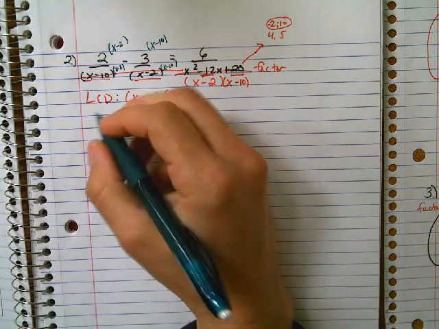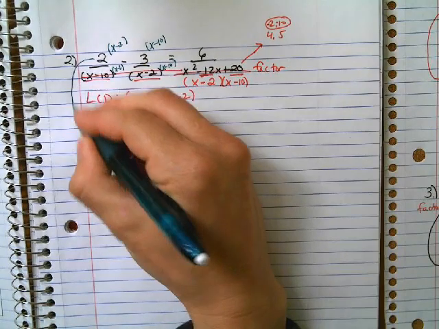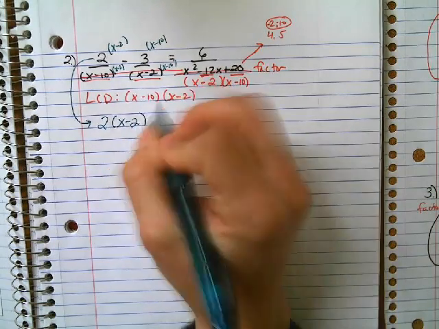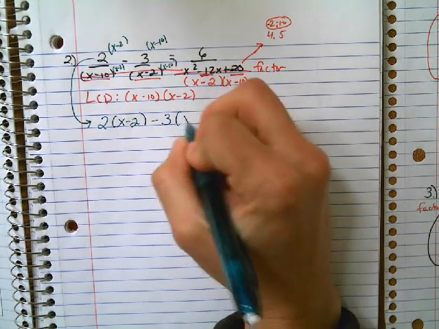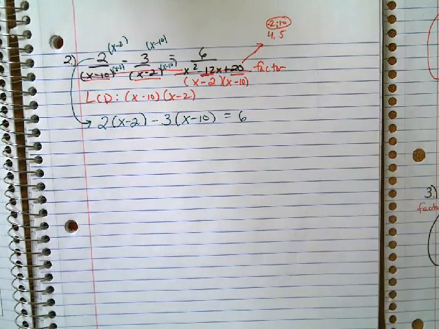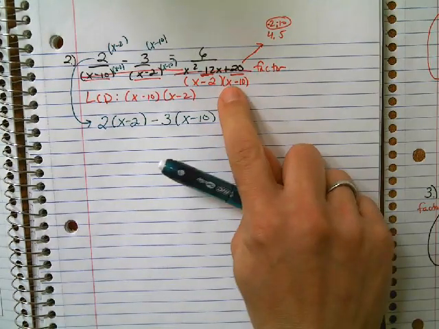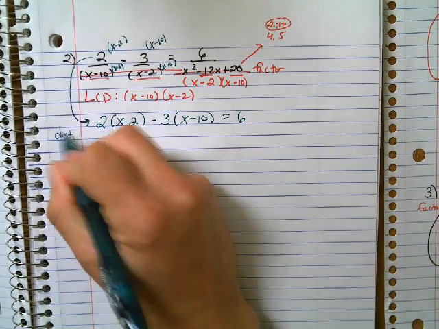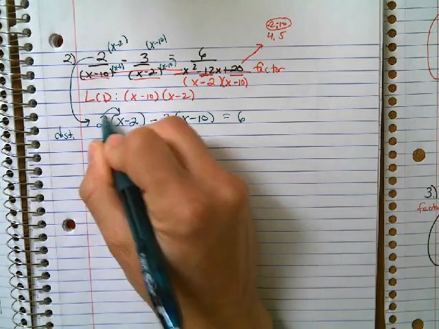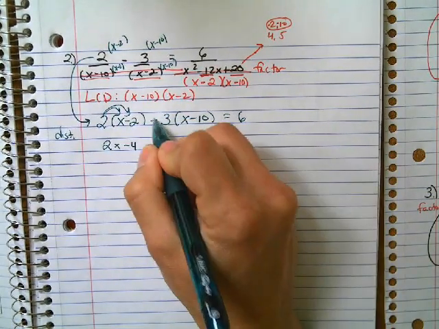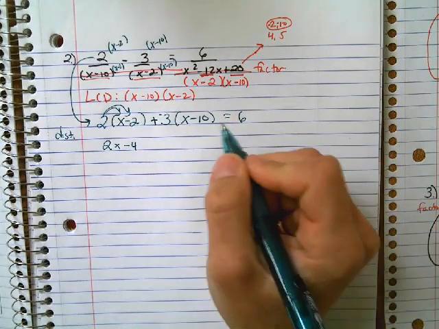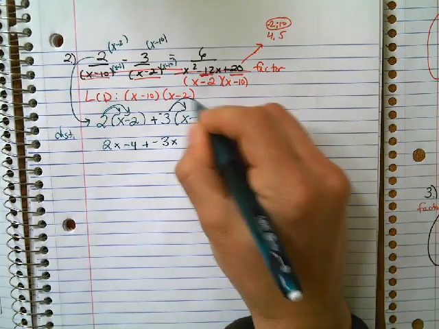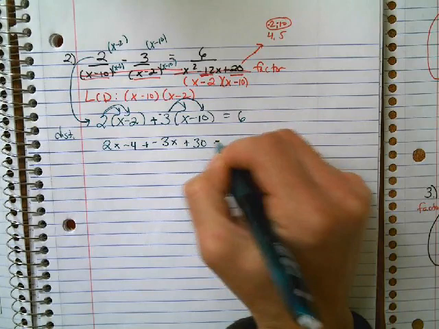Step 3 is to FOIL or use the distributive property. So now I'm just, again, messing with my numerator. The denominator is gone. So I'm going to do the distributive property, and on the right side I don't have to do anything because my denominator was already everything from the least common denominator. So distributive property: 2 times x, 2 times negative 2. I'm going to change this to plus negative 3 so that I don't forget my negative. I'm doing the distributive property again. So negative 3x, and negative 3 times negative 10 is a positive 30.